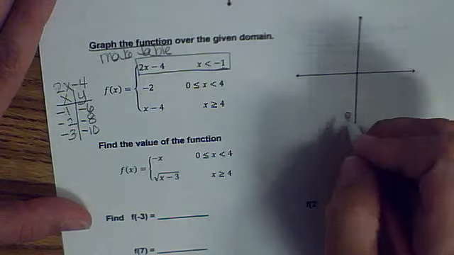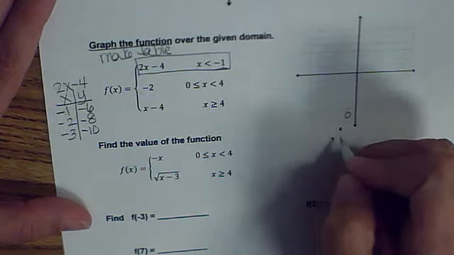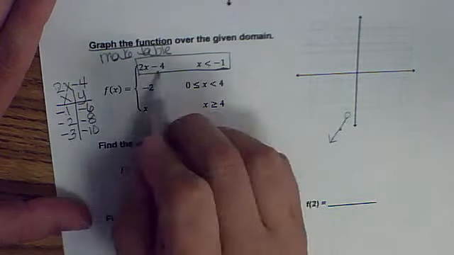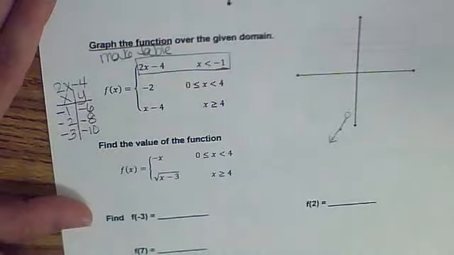Then I plot -2, -8, -3, -10, and I'm off my graph, but I'm just going to sketch my line in there, and I put an arrow at the end because it doesn't stop. So that's the first section of it.